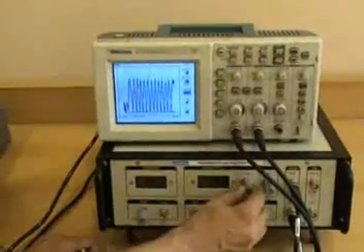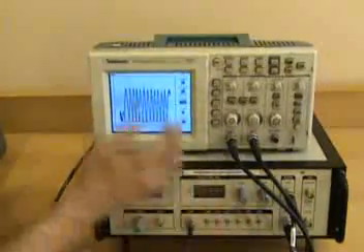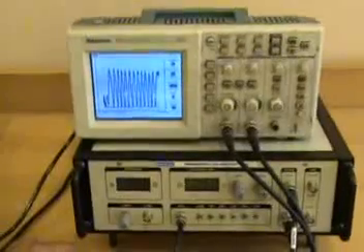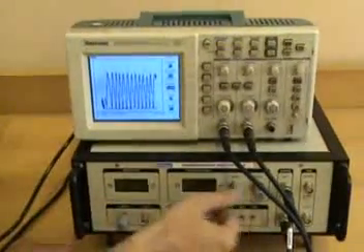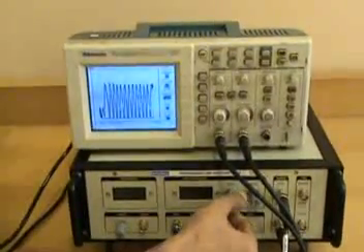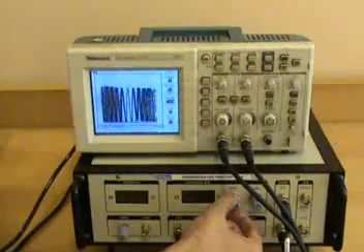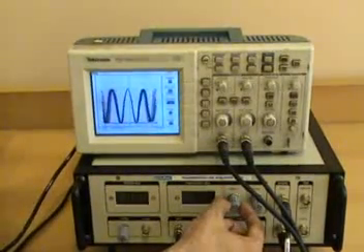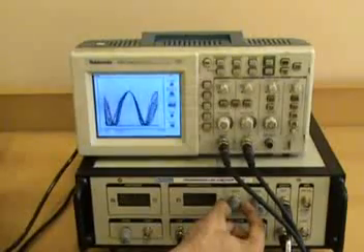Now here the span is kept fully clockwise so that you are seeing the complete frequency response. Now if I turn the span anti-clockwise, I can see a particular standing wave at 150 megahertz.